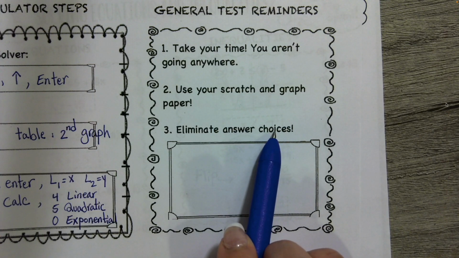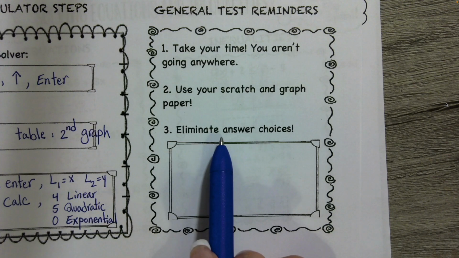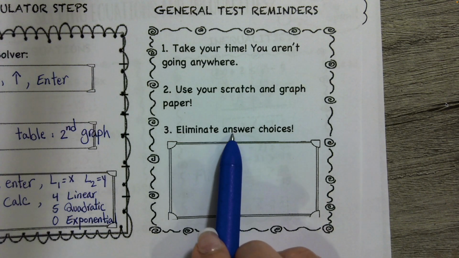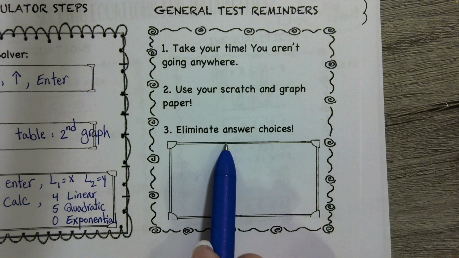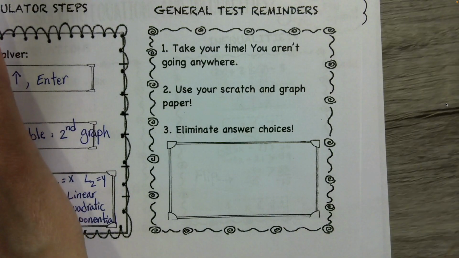Eliminate answer choices. What does that mean? Remember when we were solving answer choices, we always find the wrong one first, the one that doesn't make sense. Eliminate that one and then choose from the ones that make sense.